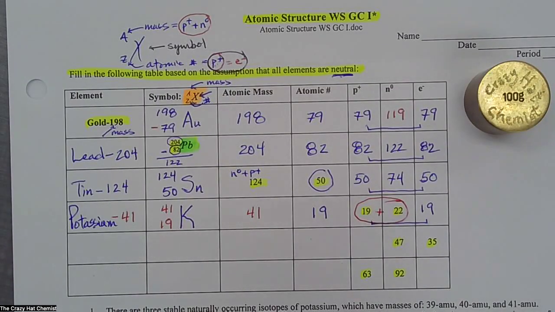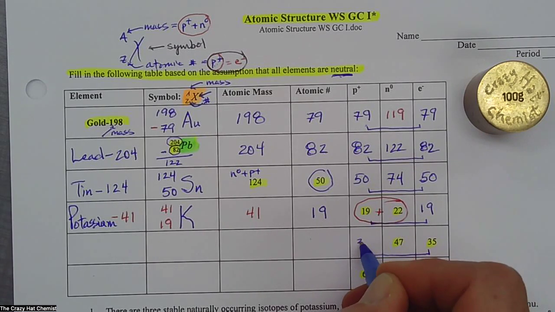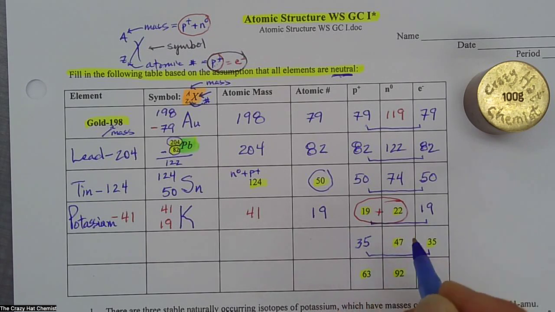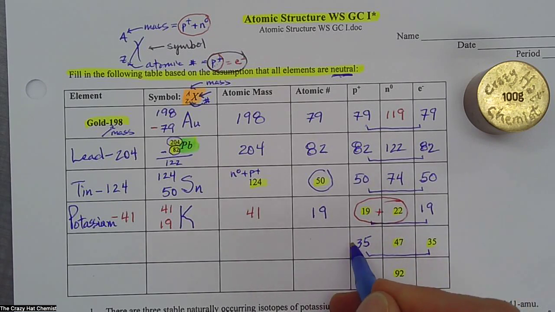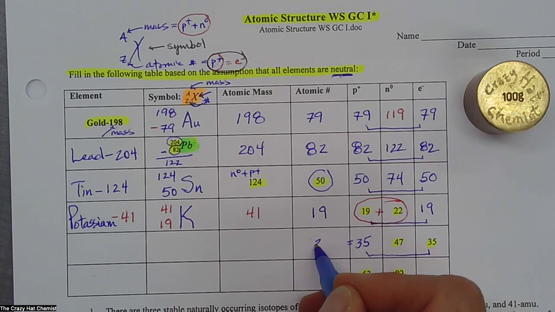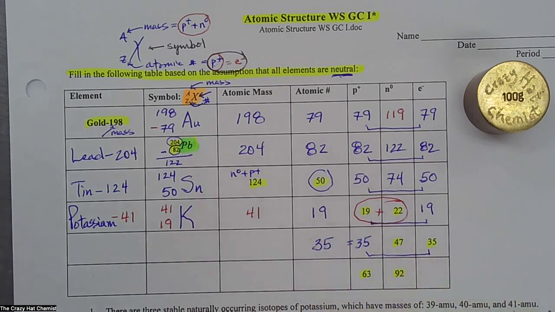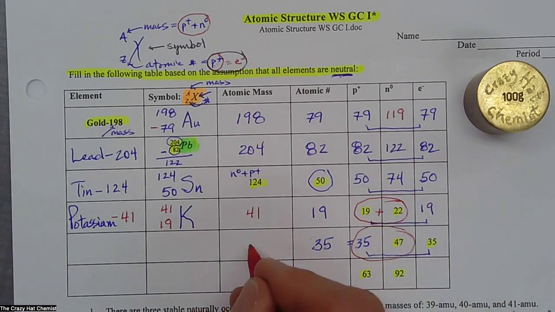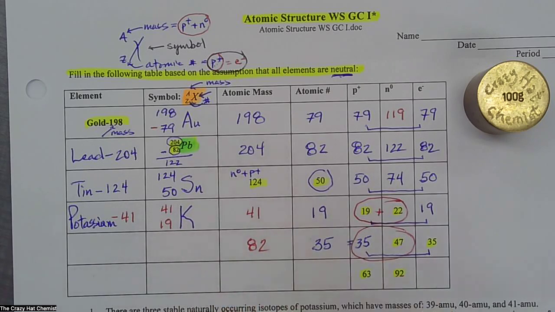The next horizontal section, we have 35 electrons, and that would correspond to 35 protons. And of course, the protons and the atomic number are equal, so that's 35 protons and 35 for the atomic number. The mass is the sum of the protons and the neutrons, so we're going to take our 35 and our 47 and sum them up. That will be 82. Okay.